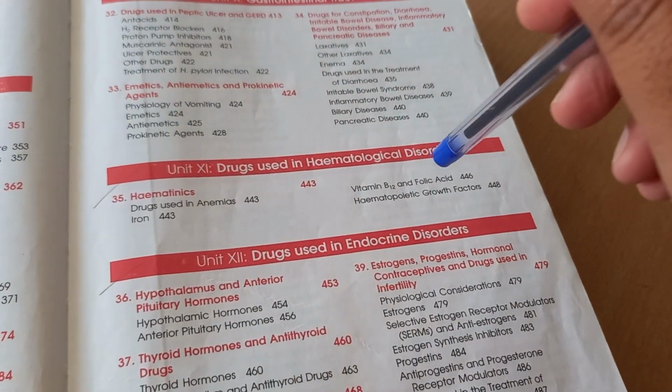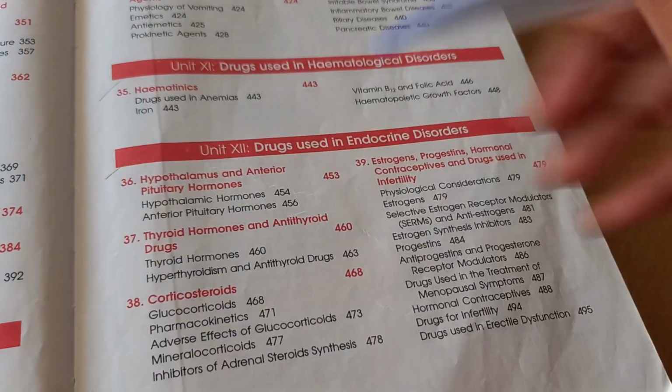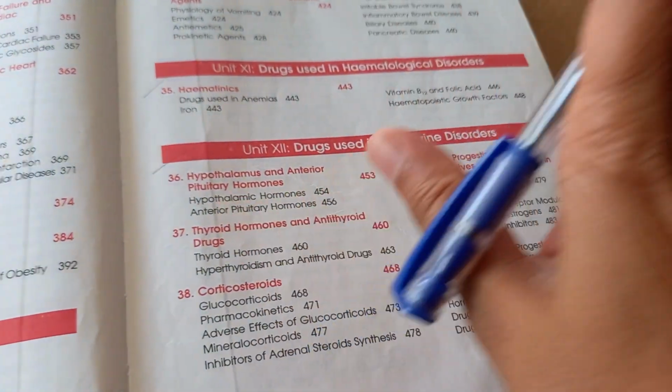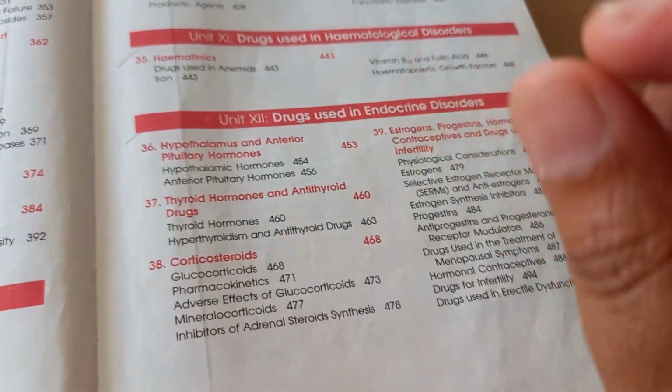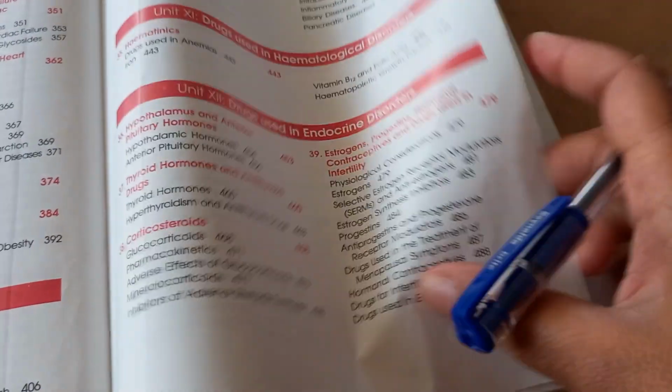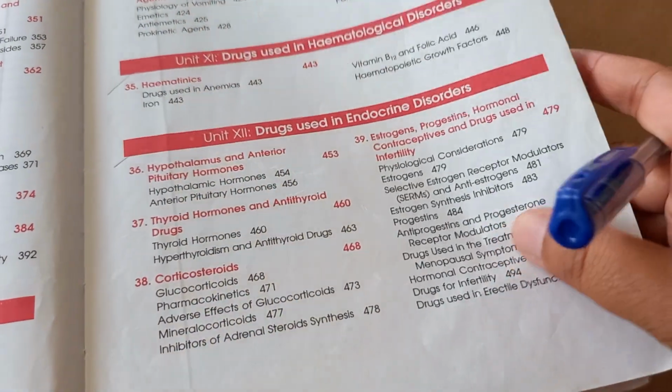Then what is this? Drugs used in endocrine disorders. Like they'll give thyroid hormone. So many people in India will be taking Eltroxin, which is the brand name. Actually, it is nothing but thyroxin, right? Then you should know the exact mcg, I think, that they will be taking. Every day morning they'll be taking before breakfast. Corticosteroids.